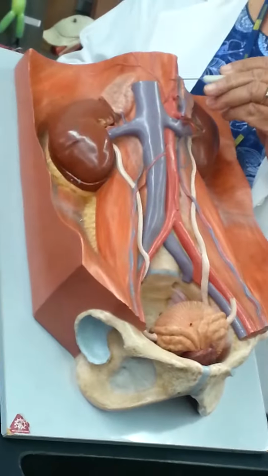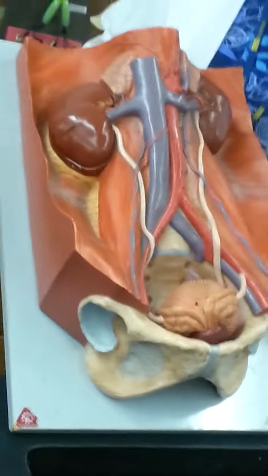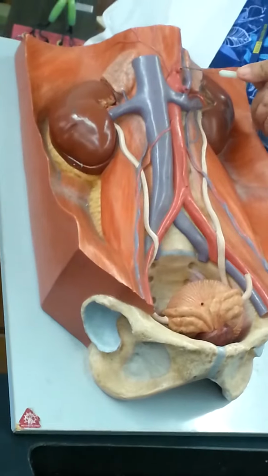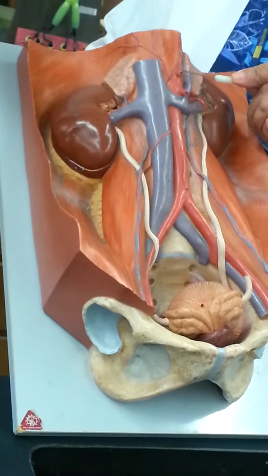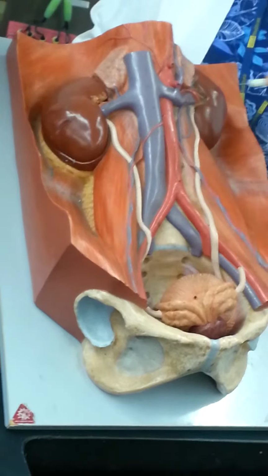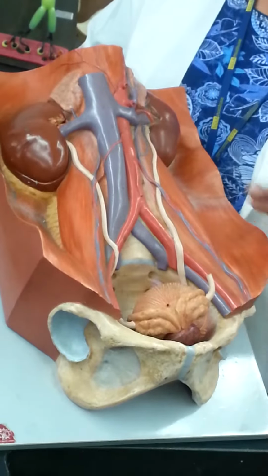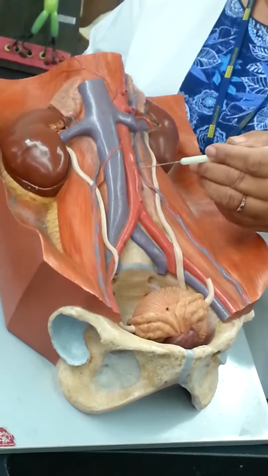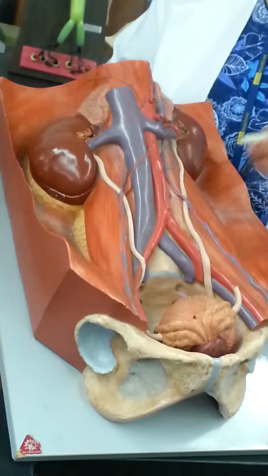Now, let's take another. Going down, what is it? Descending aorta. And right here, the celiac trunk, and below it, superior mesenteric, and very slender. They're always slender. Gonadal artery.